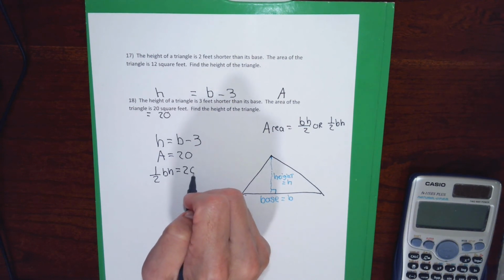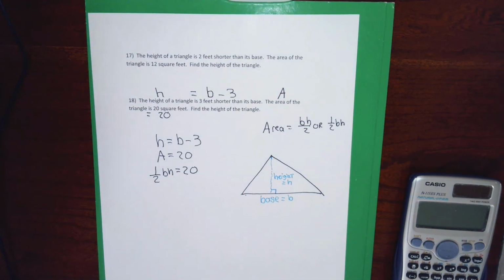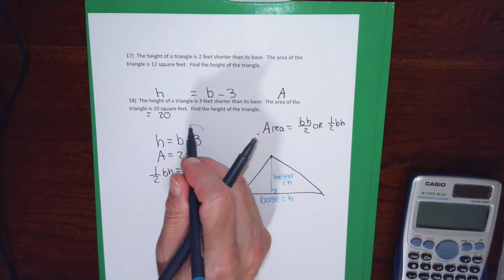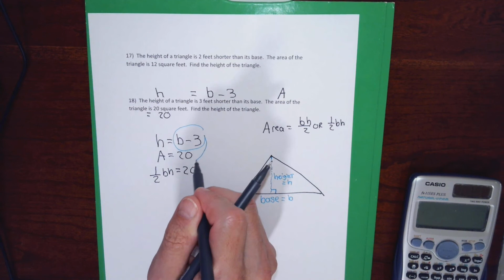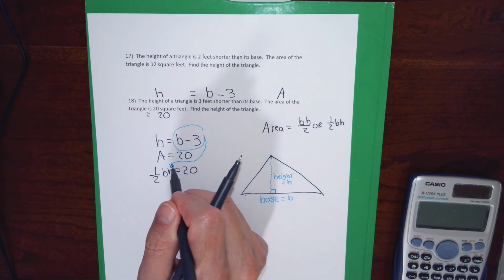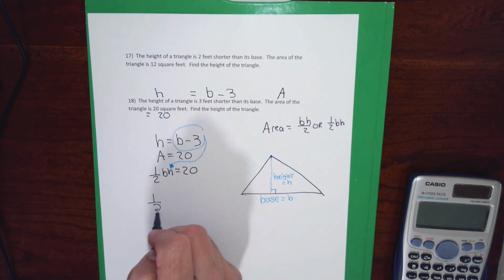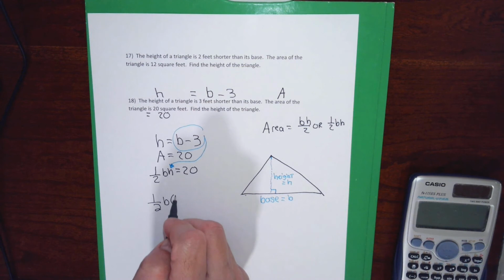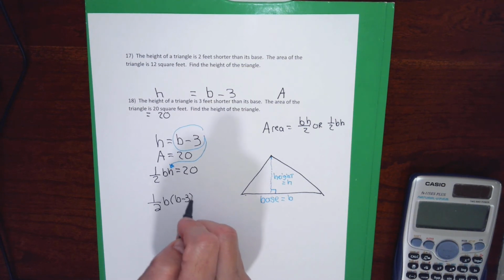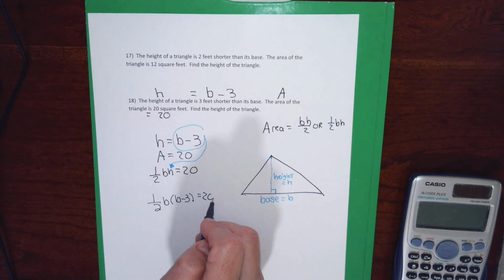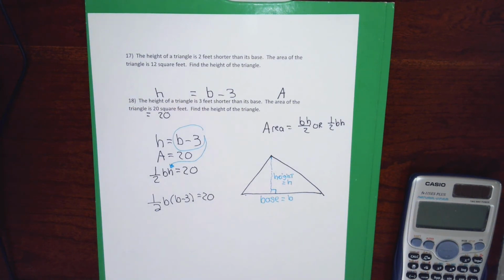And then I'm going to teach you some math that you need to know anyways. They don't have you learn everything that you need for college algebra, and this is something that's going to be important. So now I transformed my area equation so that it will handle this b minus 3. So I'm going to change to half the base times the height, which is half of b times b minus 3 equals 20. And now I'm going to do something to get rid of the fractions.